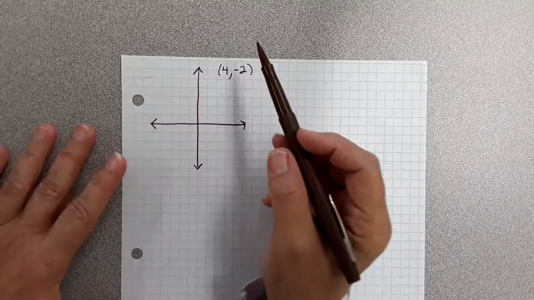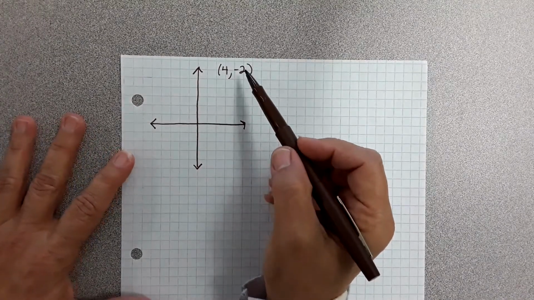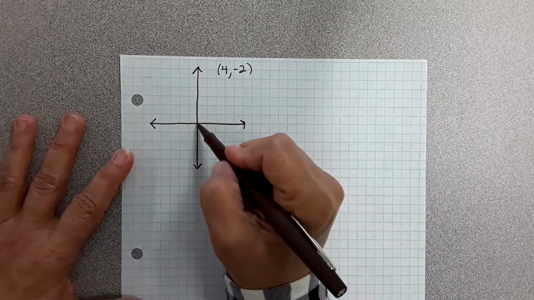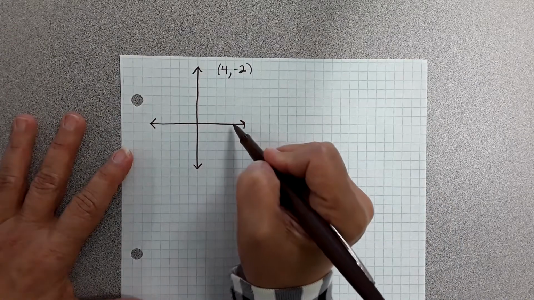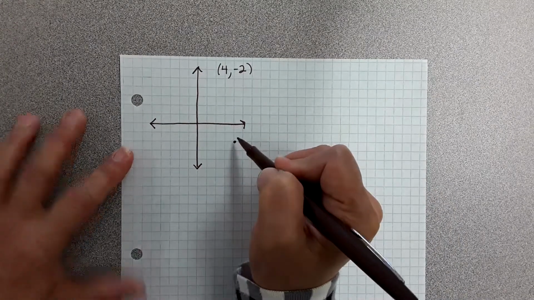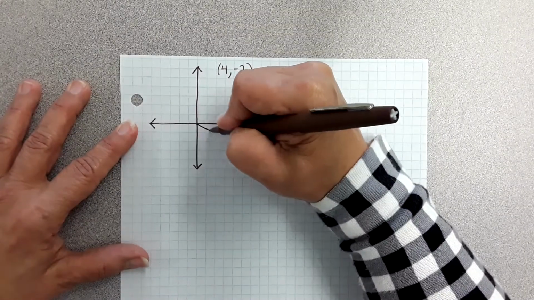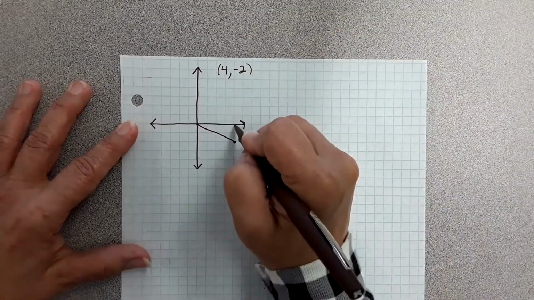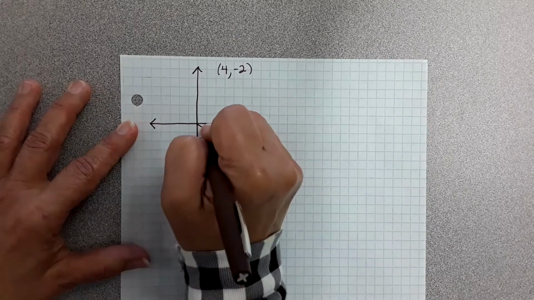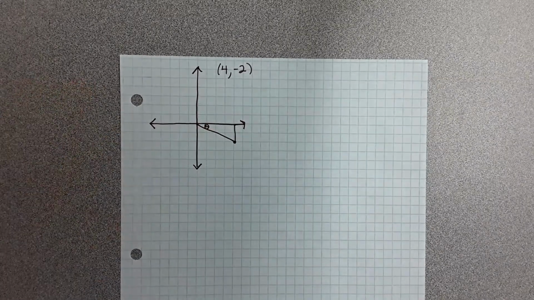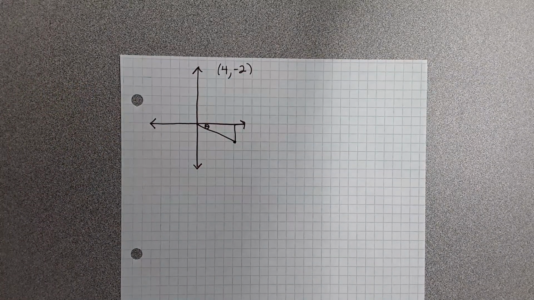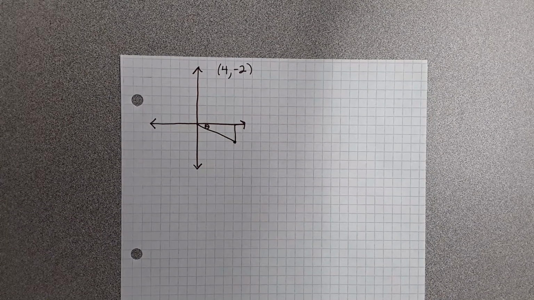Okay, so first of all, let's graph it. So 4, -2. So we're going to go over to 4, 1, 2, 3, 4, down to -2. And this is going to be our terminal side. And we're going to make a little triangle. And this is going to be theta. So theta is always the angle between the terminal side and the x-axis.